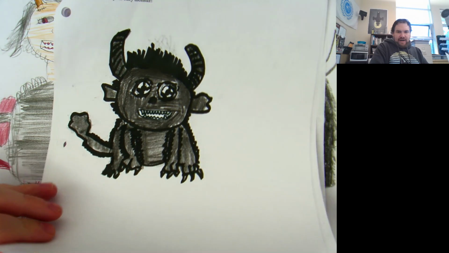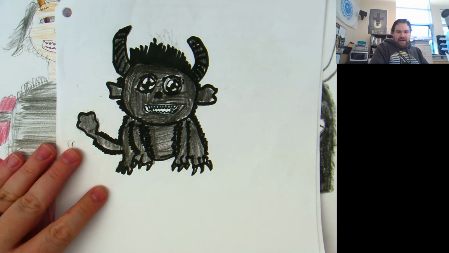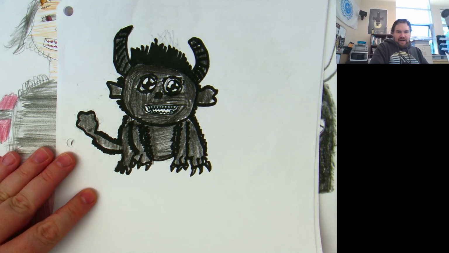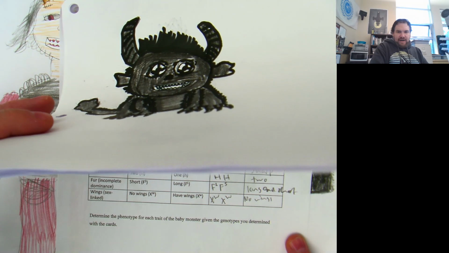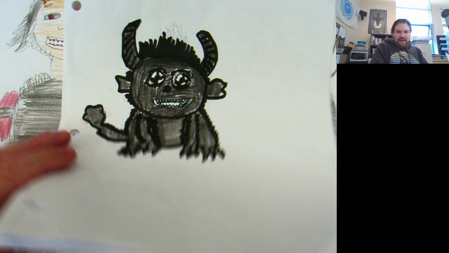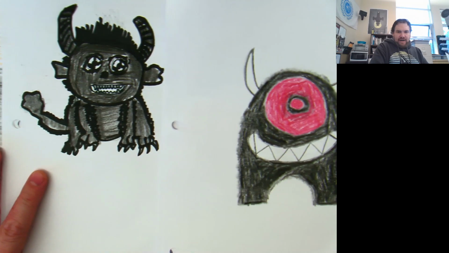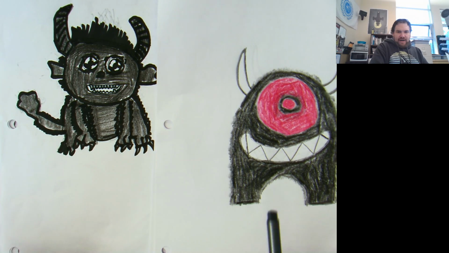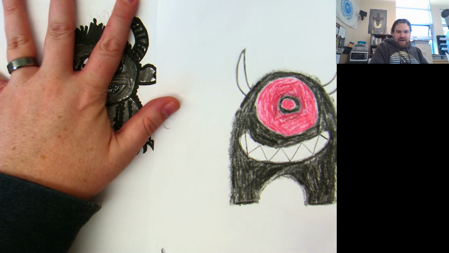So baby needed to have, let's go through it again, 2 small white eyes. Does baby have 2 small white eyes? Yes. Is baby black? Yes. Does baby have a tail? Yes. Sharp teeth? You bet. 2 horns? Absolutely. Does baby have the same length fur as his dad? Because they should. Yes.